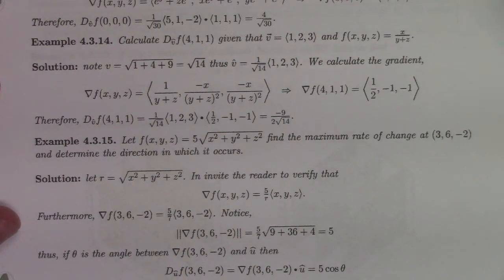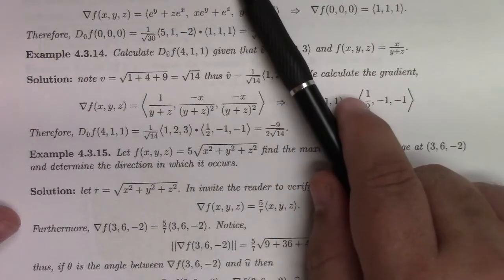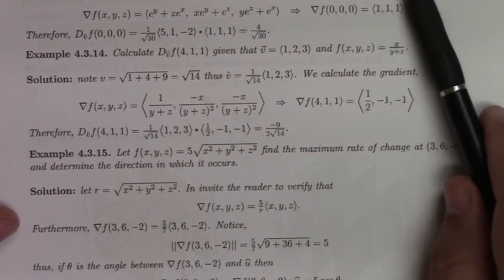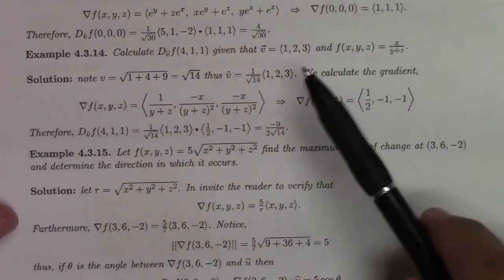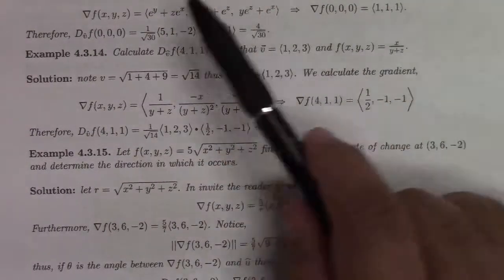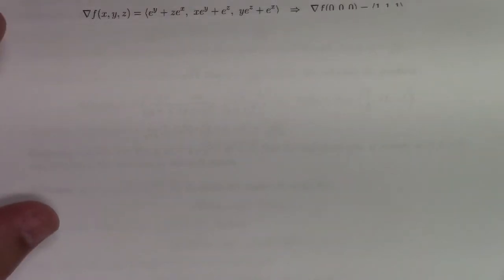All right, so let's see here. Let f of x, y, z equal this function. Find the rate of change of f at 0, 0, 0 in the 5, 1, minus 2 direction. So first of all, don't fall for the trap. First of all, you have to find a unit vector in the direction so we can calculate the directional derivative. So that vector has length root 30. So we normalize by 1 over root 30. There's our handy-dandy unit vector.